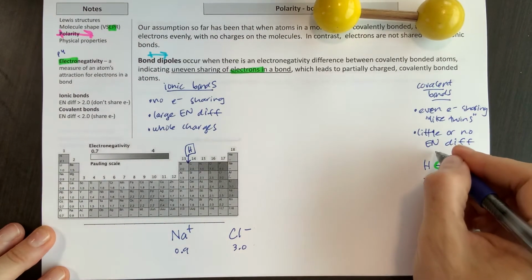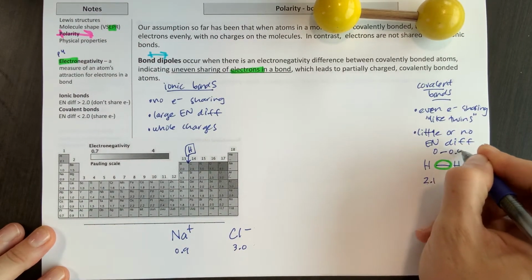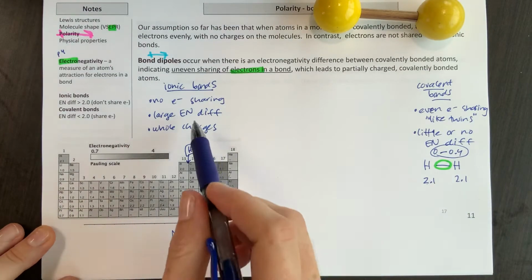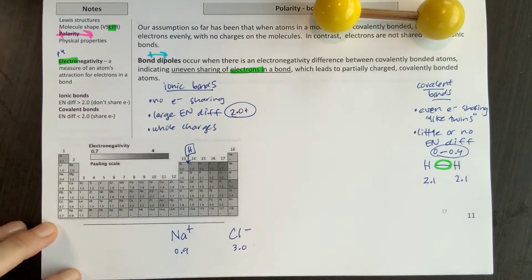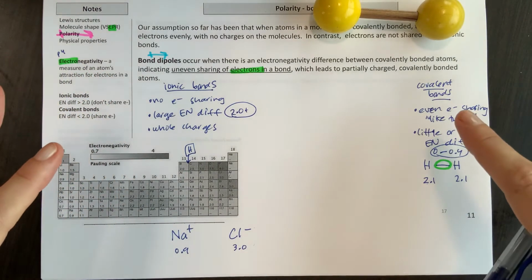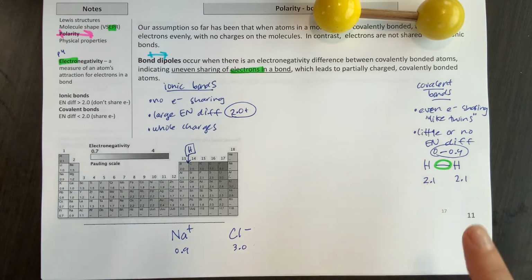And we actually tend to quantify that as a 0 to 0.4 difference. Over here, my electronegativity difference is generally going to be 2 or greater. So ionic don't share, covalent do share. Those are our extremes so far, but there's actually a middle ground.